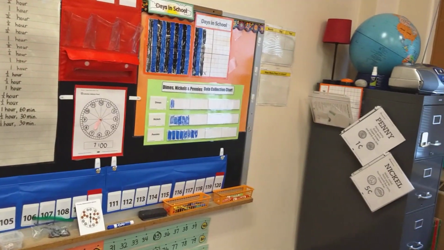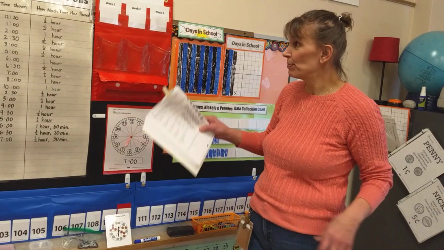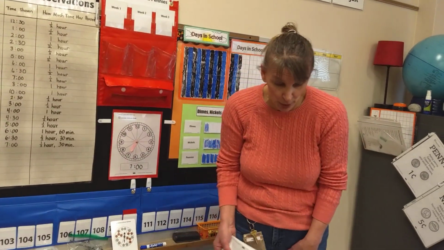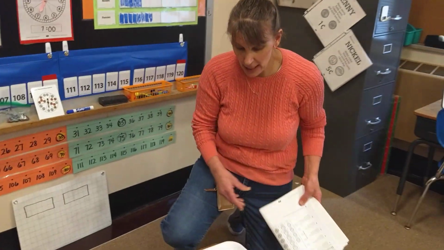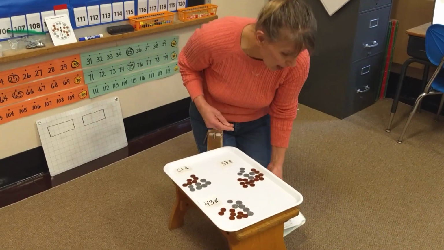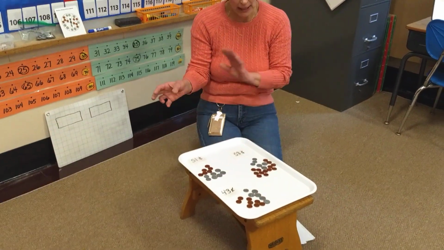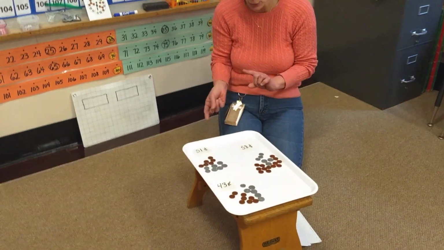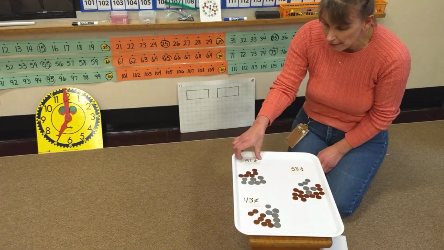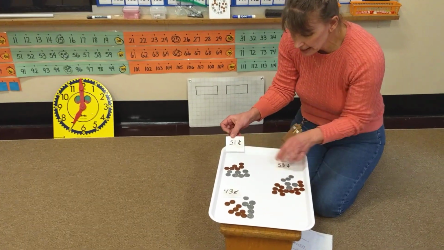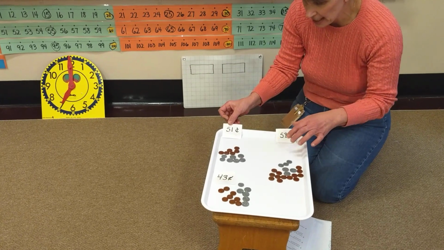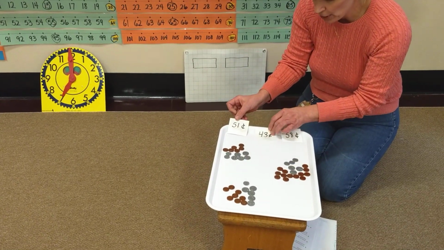All right, boys and girls, we do not need to spend or add to our money. What we're going to do today is put our numbers from least to greatest and greatest to least. So we have 51 cents, we have 58 cents, and we have 43 cents.